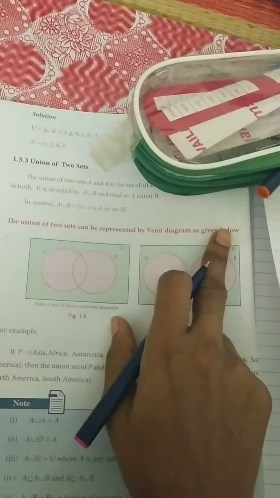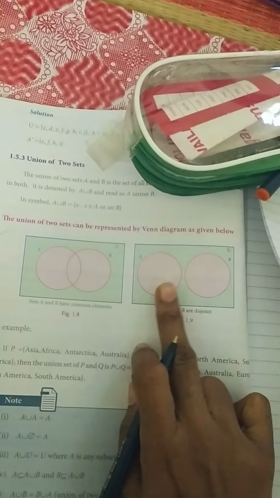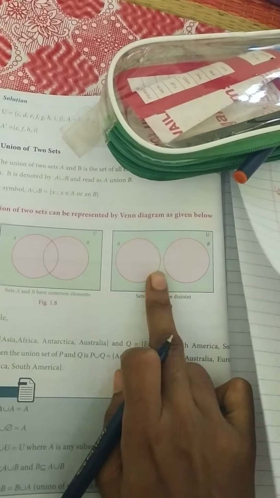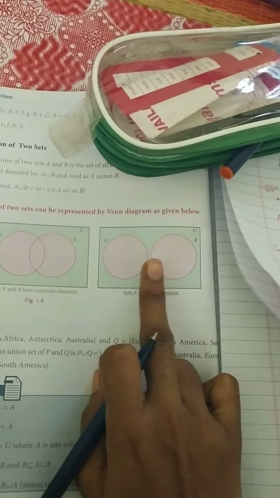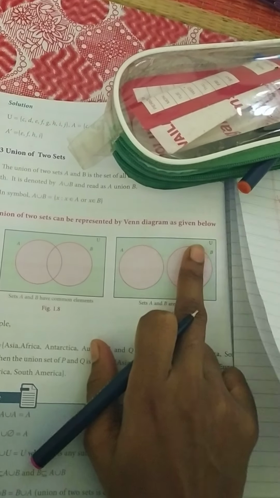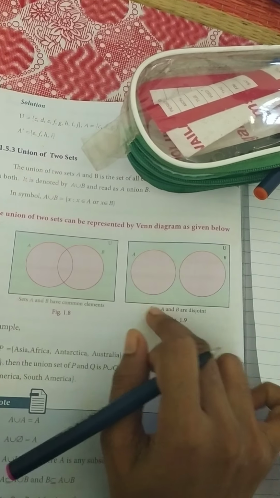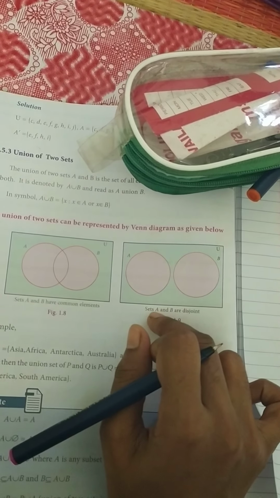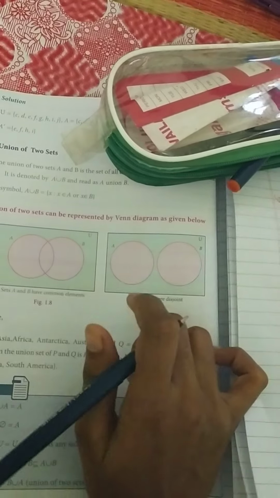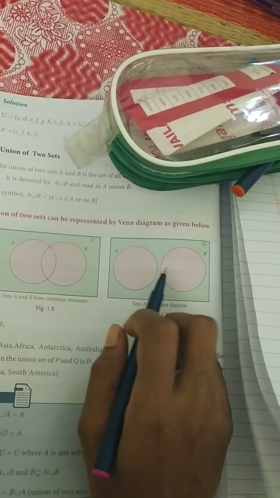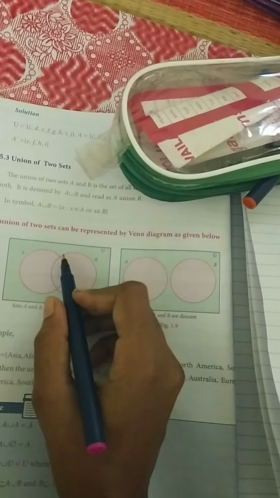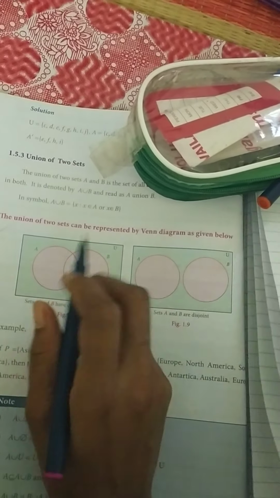Okay, but they are given using the Venn diagram. So you are having sets like this, disjoint sets. You are having A set and B set. For example, this is my universal set. So I am having A set and B set. So I am going to union this. So it should be collaborating, adding this. That's why I am drawing like this.